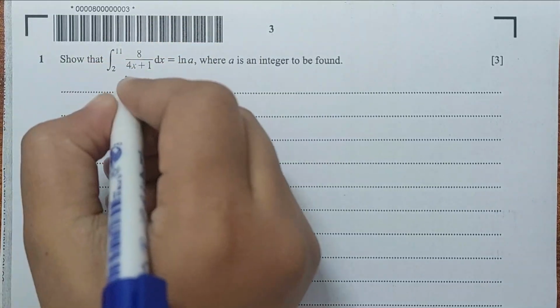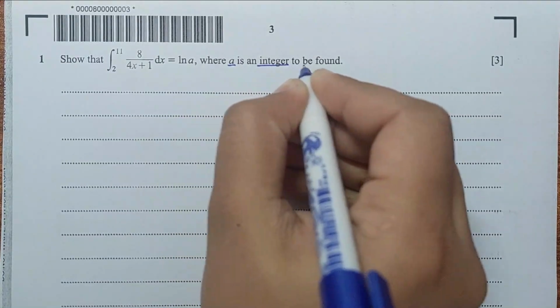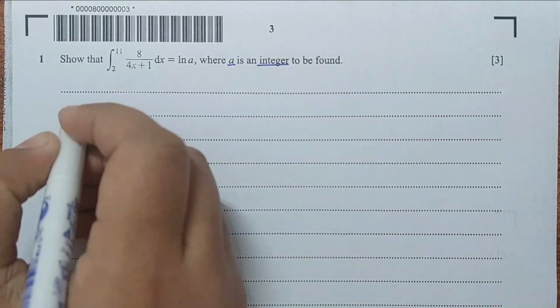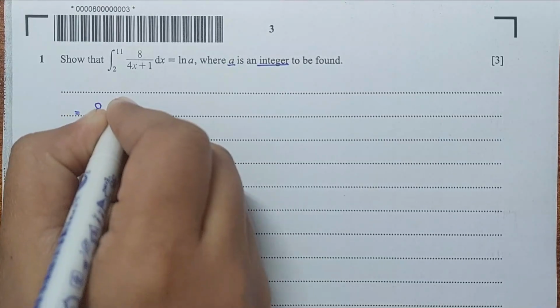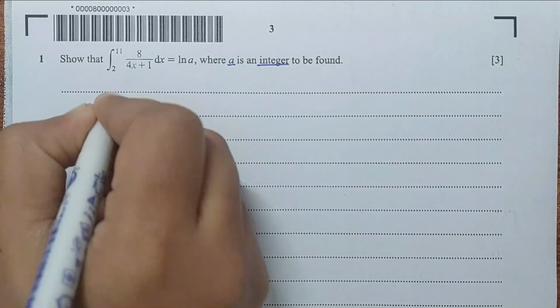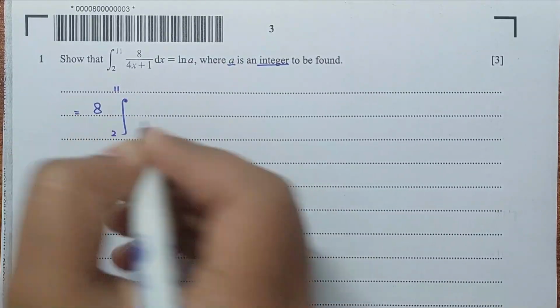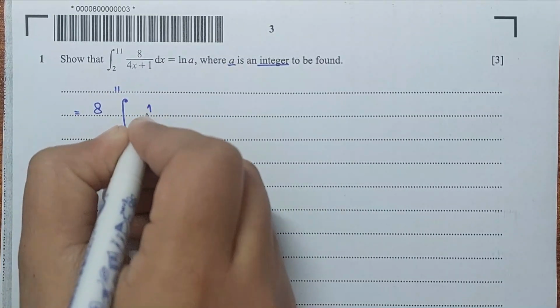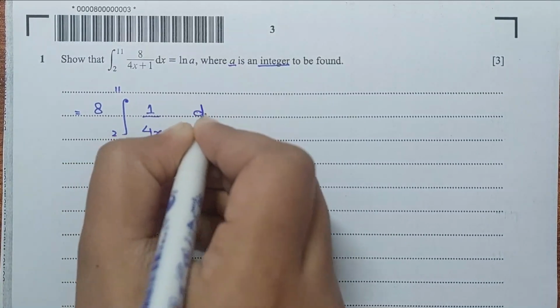Question number 1: show that this integral equals ln A, where A is an integer to be found. Okay, so how do we integrate it? 8 is a constant, so take it out from the integral from 2 to 11. It's a definite integral with upper limit 11 and lower limit 2. So it is 1 over 4x plus 1 dx.